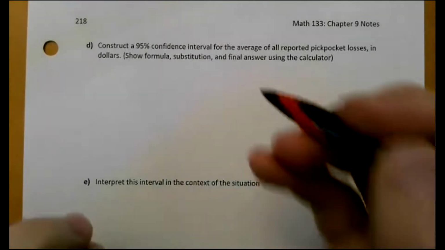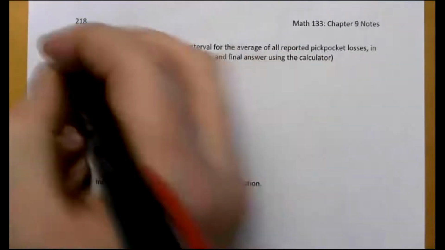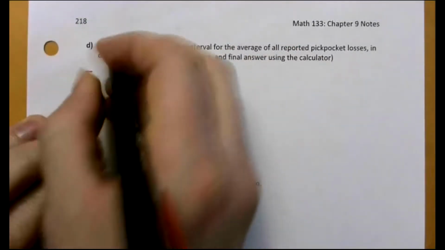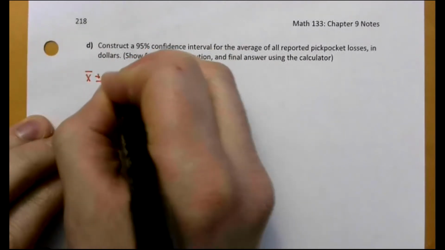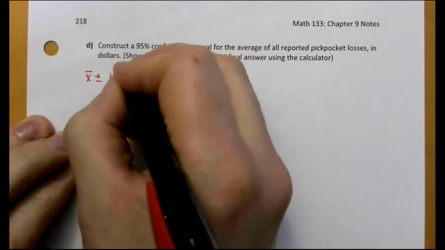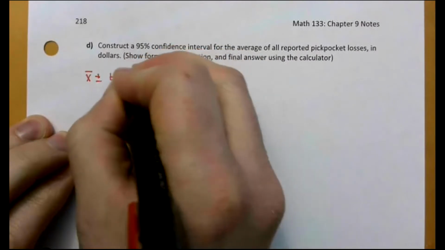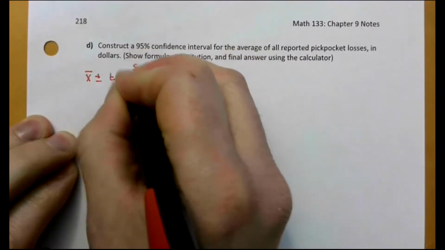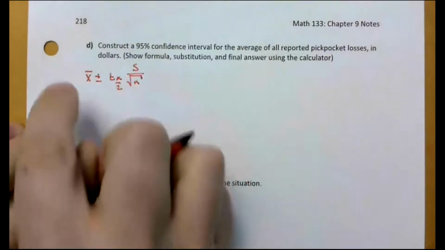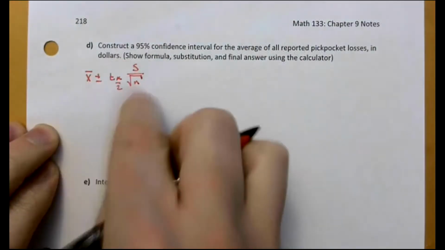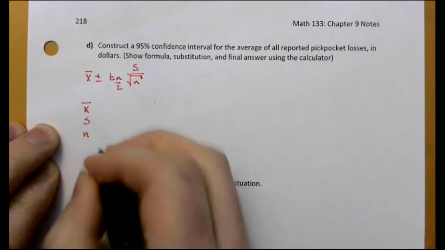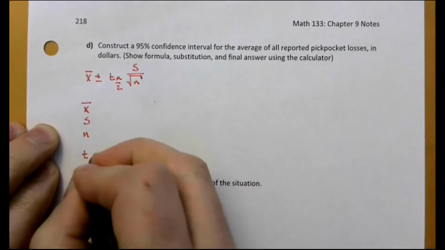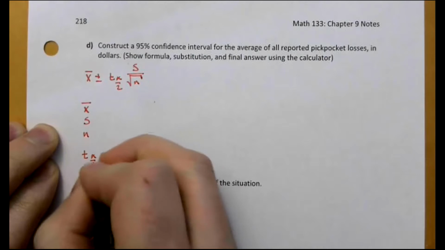All right, so here comes the formula. I'm just copying it down from page 216. It's X bar plus or minus the T alpha divided by 2 times the sample standard deviation divided by the square root of the sample size. So we need to list these four things: X bar, S, N, and then T alpha divided by 2, comma, degrees of freedom.